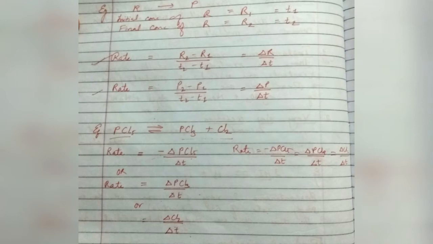An example is given: R is your reactant, P is the product. Initial concentration R1 at T1, final concentration R2 at T2. So how can we write it? Rate is equal to R2 minus R1 divided by T2 minus T1, therefore delta R divided by delta T. If we take it in terms of the product, rate is equal to P2 minus P1 divided by T2 minus T1, that is equal to delta P divided by delta T.